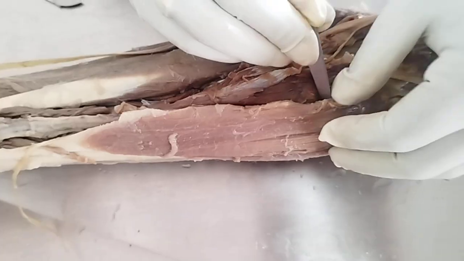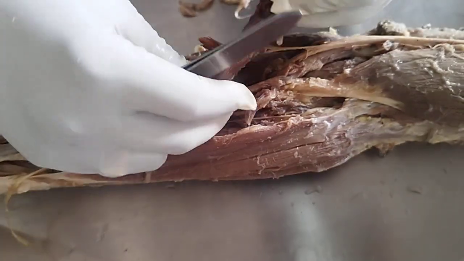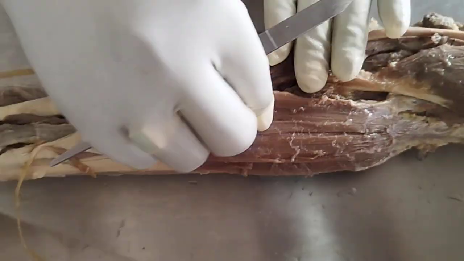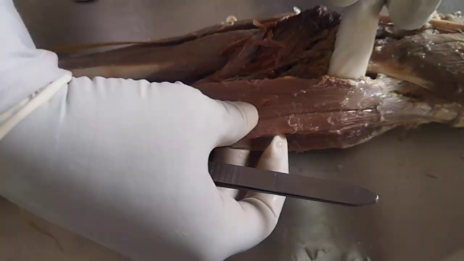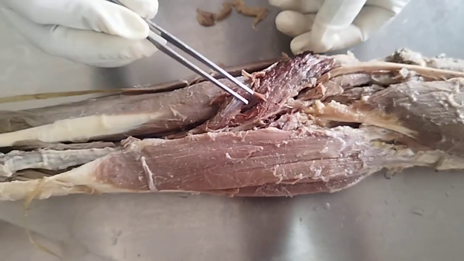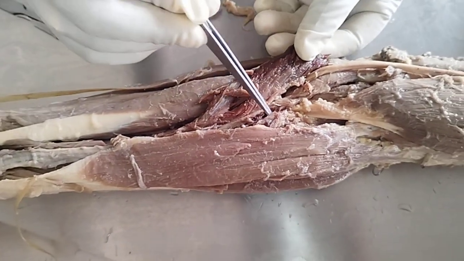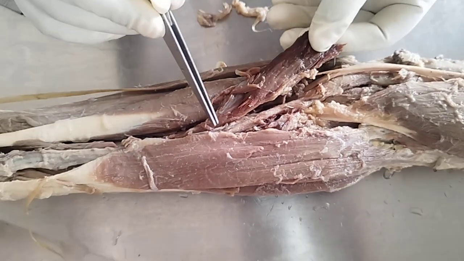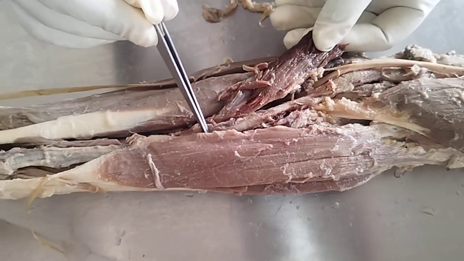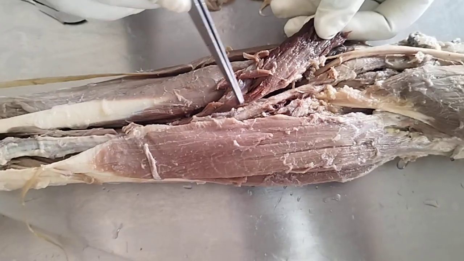This is the brachioradialis, lateral side, and medially bounded by the pronator teres. This is the pronator teres muscle. Where these two muscles coincide, that is called the apex of the cubital fossa.